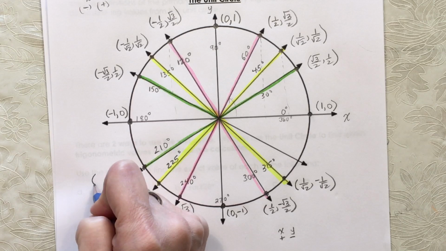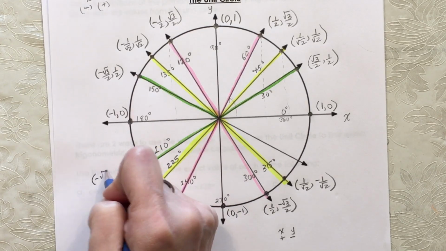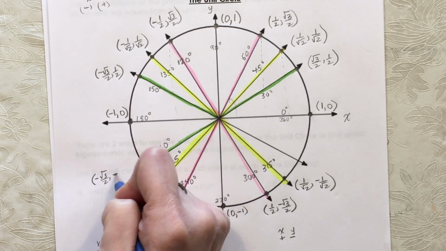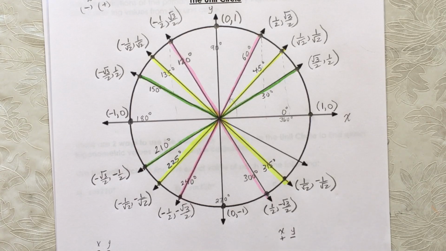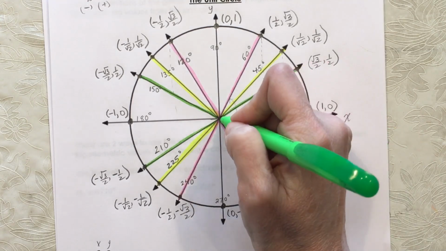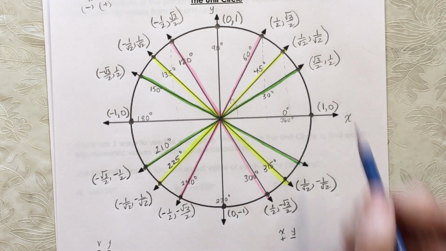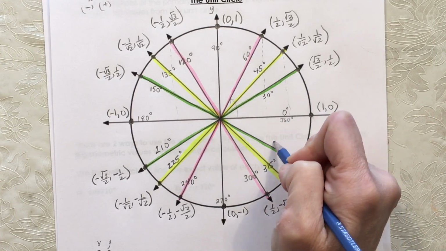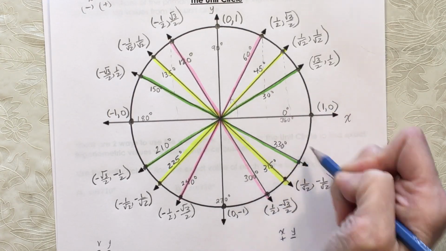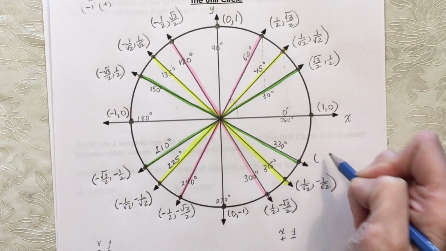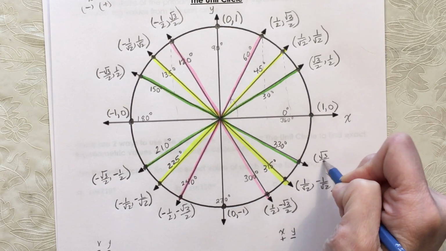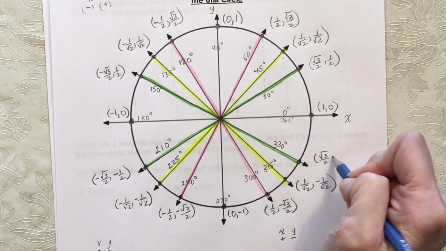And both are negative here, so it's negative root 3 over 2 for x and negative 1/2 for the y value. And then we have 30 degrees less than 360, which is 330 degrees. And then this ordered pair would be positive root 3 over 2 for the x, and then negative 1/2 for the y.